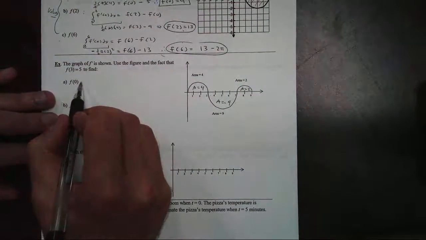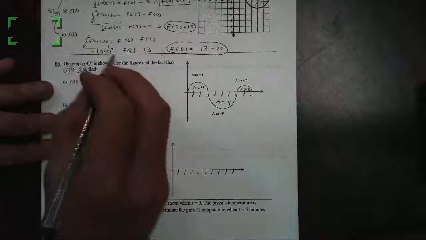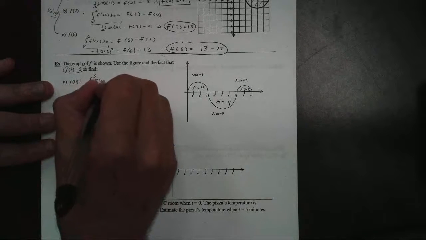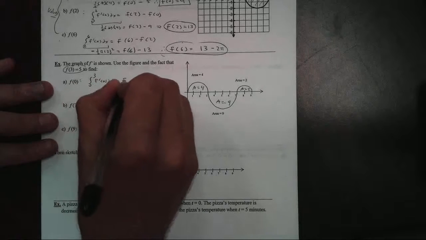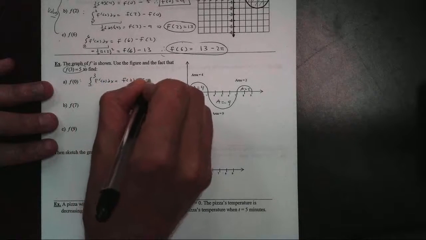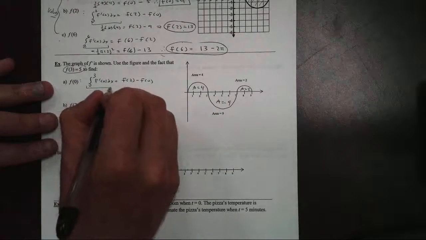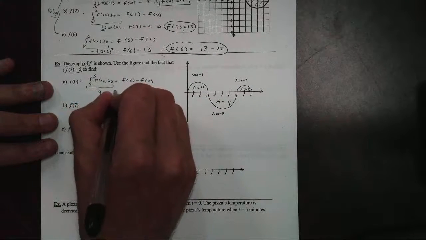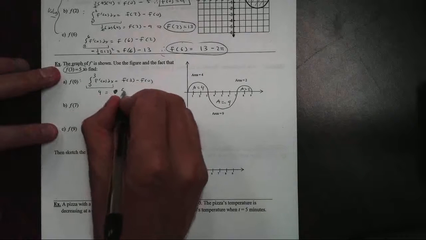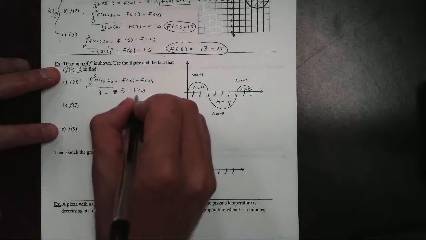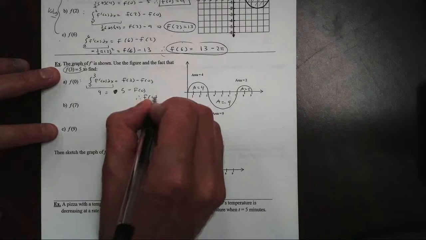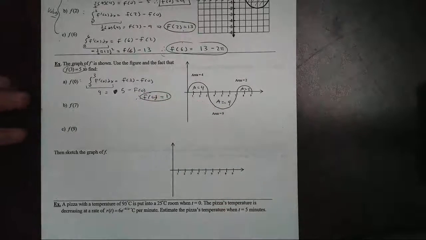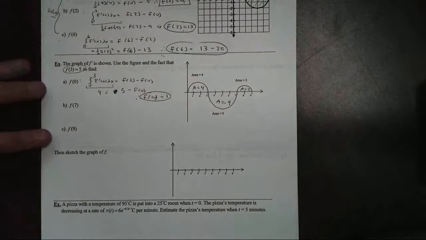So if I want to find the value at 0, they give me this initial condition. I set it up. 0 to 3, f prime of x dx equals f of 3 minus f of 0. This area from 0 to 3 we know is 4, equal to f of 3, which we already know is 5, that's my given, minus f of 0. So therefore I can get f of 0 equals 1. So the value at 0 is 1.